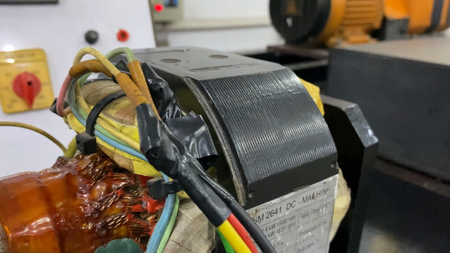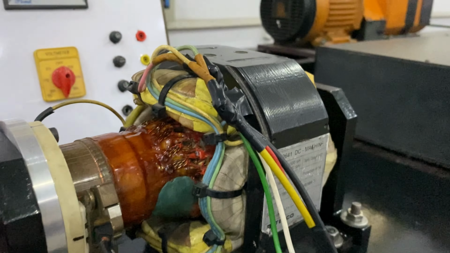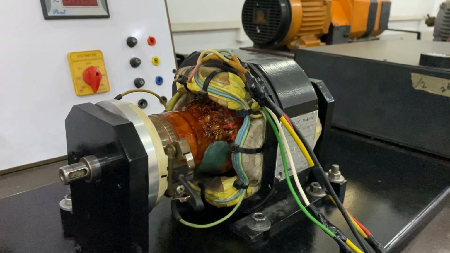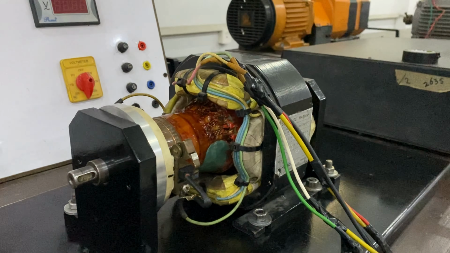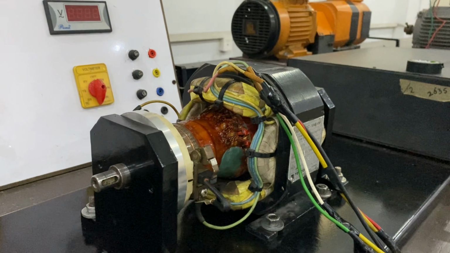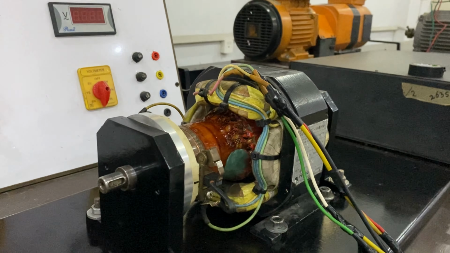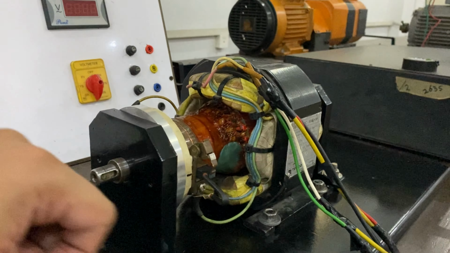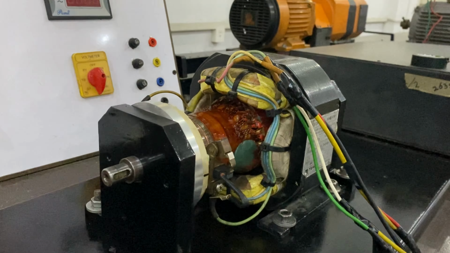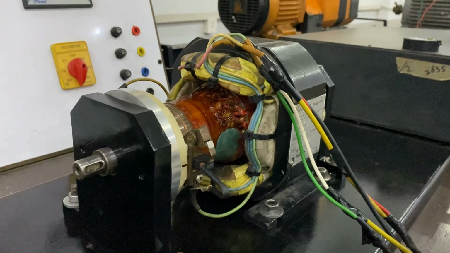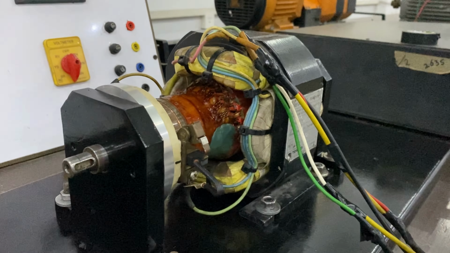Laminated sheets are stacked together to develop the core, and the purpose of this lamination is to reduce the eddy current losses. And the material of this is selected to control the hysteresis loss. This is the static part of your machine. It does not rotate, it is fixed. The purpose of this is just to provide the magnetic field.